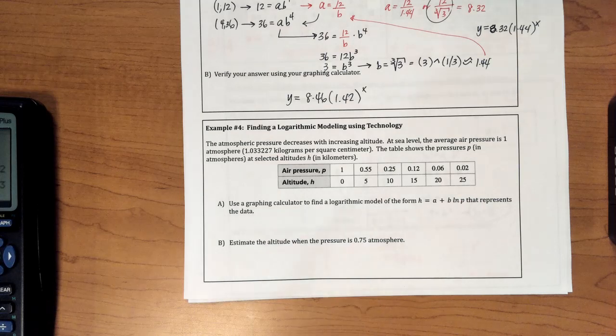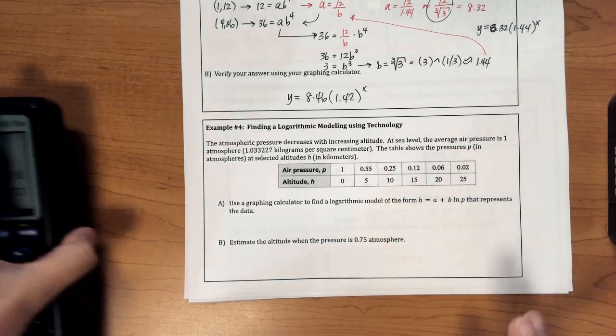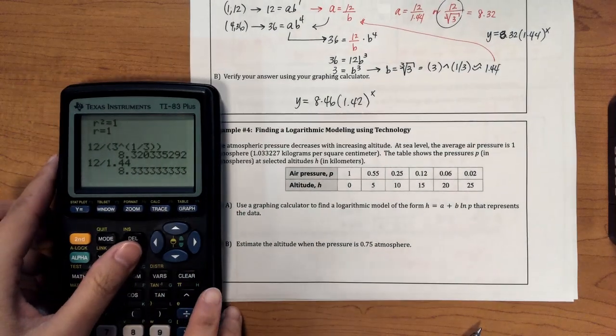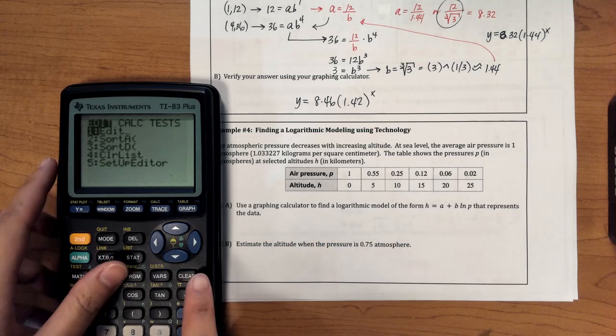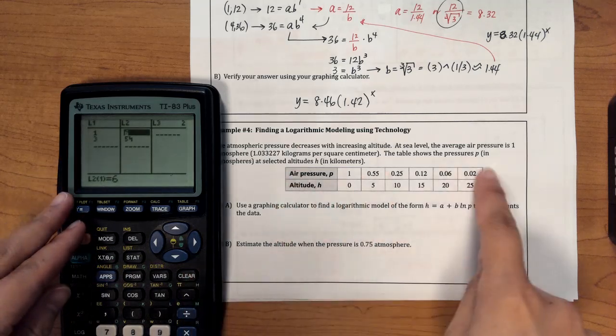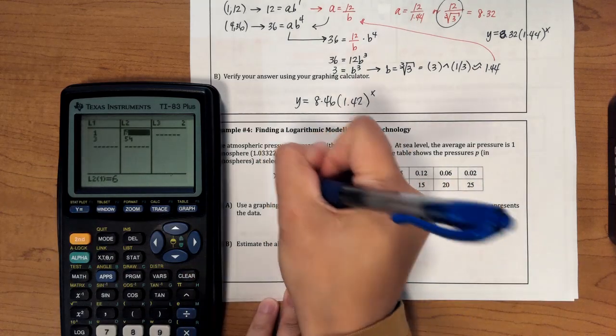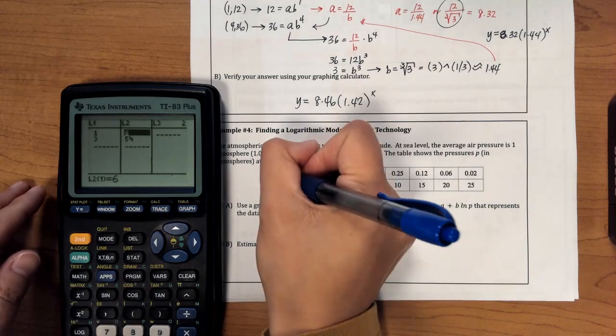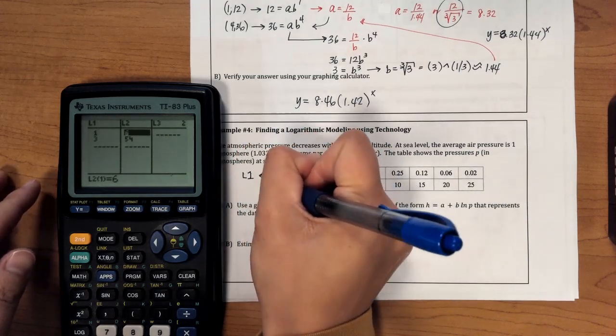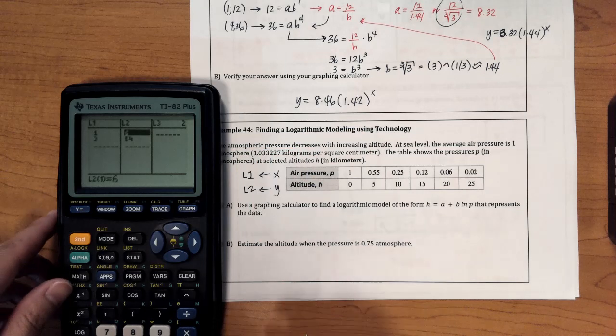And our last example is finding a logarithmic model using technology. And this one just wants you to use the graphing calculator to find the logarithmic model that represents the data. So can you please enter this into your calculator? Okay, so I'll show you one more time in case you need. Stat, edit. Air pressure is usually the first one, your x, and the second is your y. So this is L1, and this second one is L2.